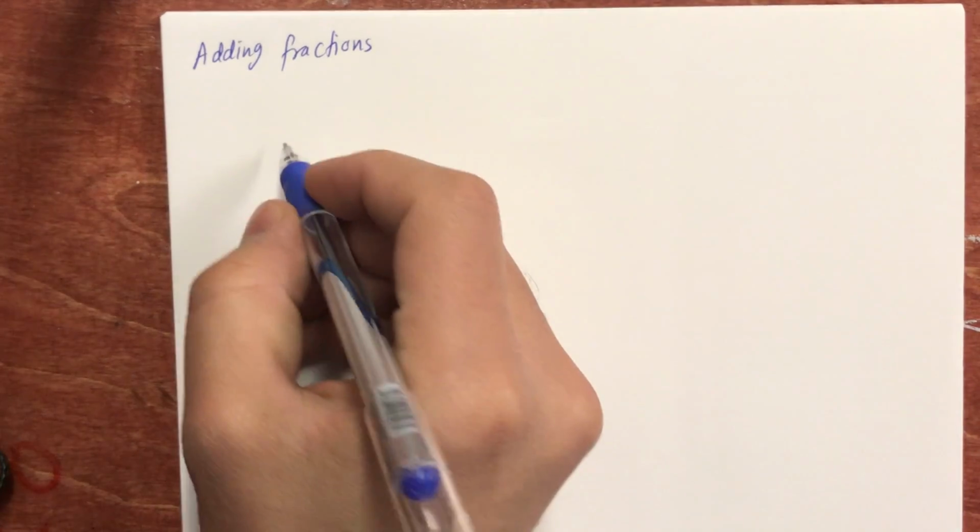Okay, welcome back. This lesson is to teach you how to add fractions. We have two types of fractions. We can have fractions that have a common denominator. What does that mean? A number that is the same on the bottom of the fractions, like this.